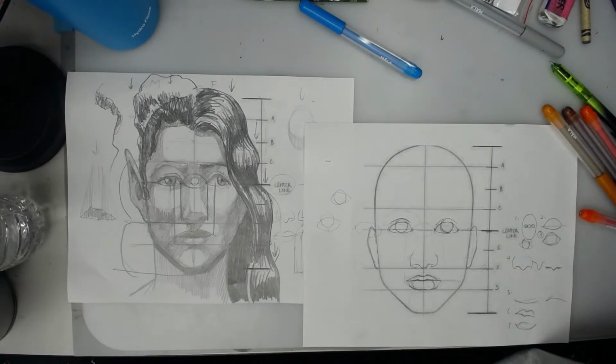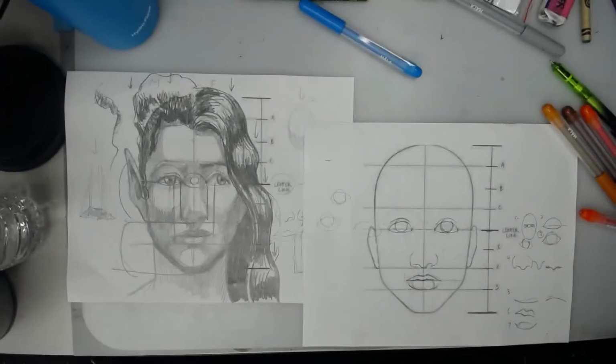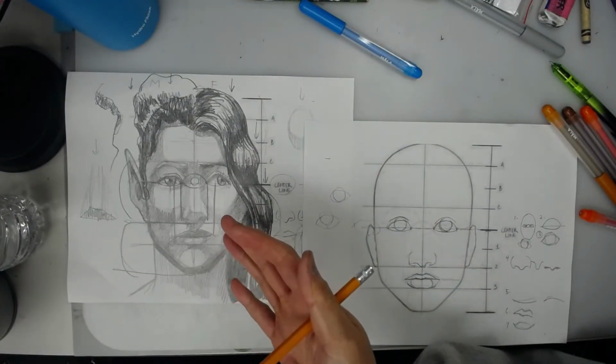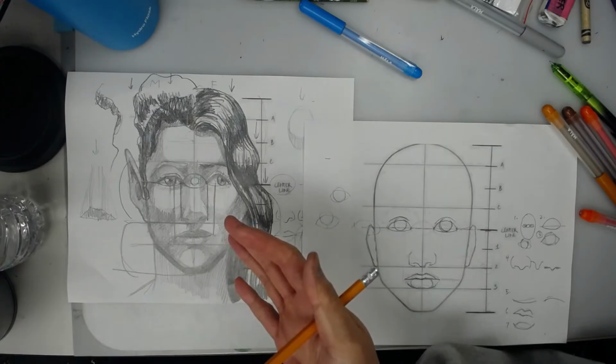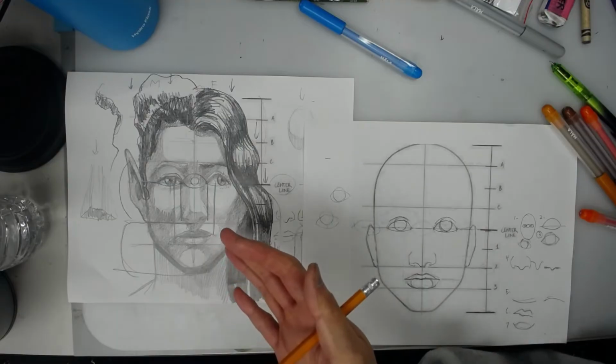Okay? Are you gonna remember that? I'm not gonna keep doing this because we're gonna keep doing faces from today. I'm not gonna keep reminding you where the eyes and the nose and the mouth are and how big they should be. You remember it, okay?